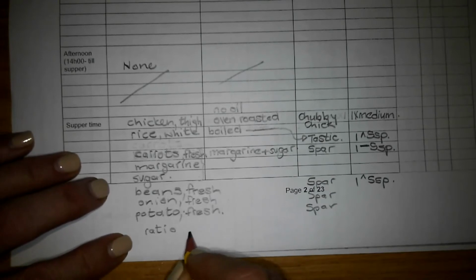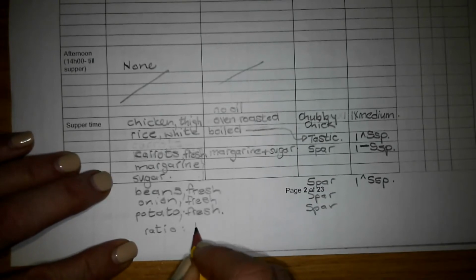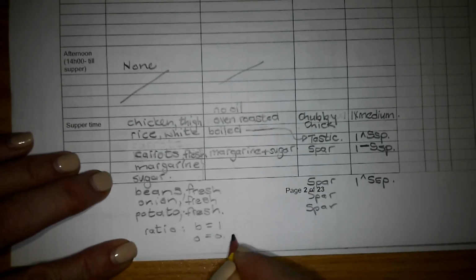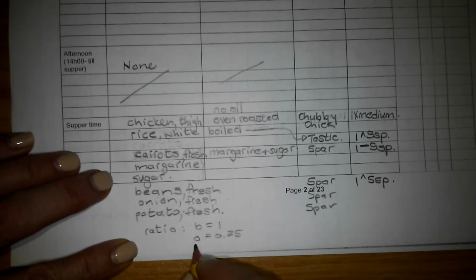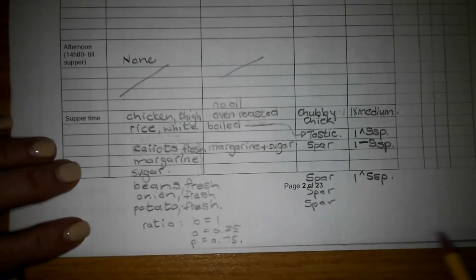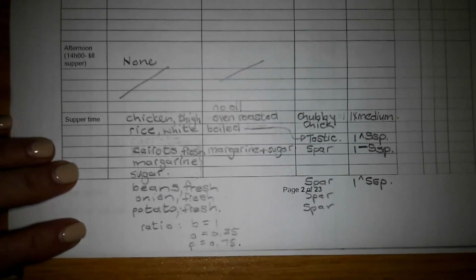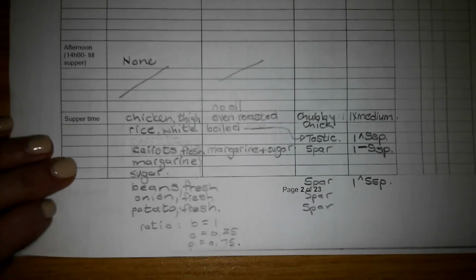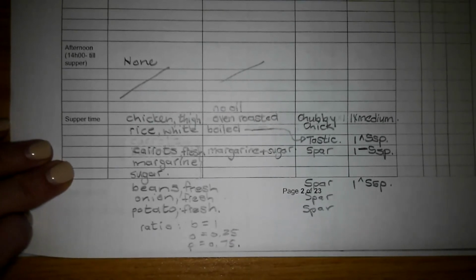Say if your beans was 1 and your onions was only 1/4 and your potatoes was the rest, so that the coder can then quantify what the ratio was. As the field worker goes through and does the interview, at least the important part is to get this information right.